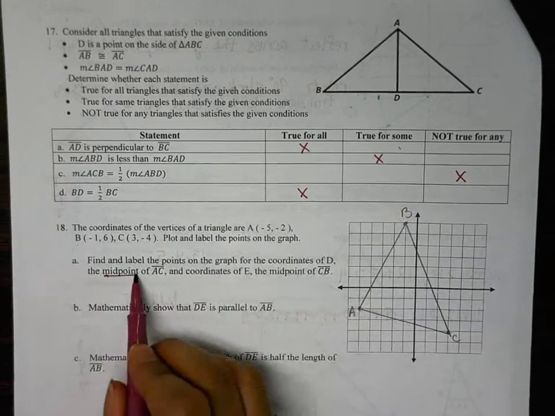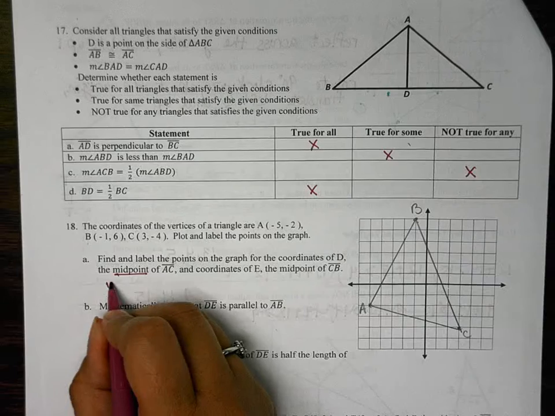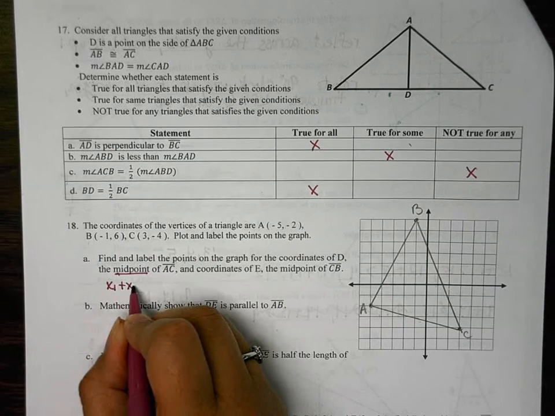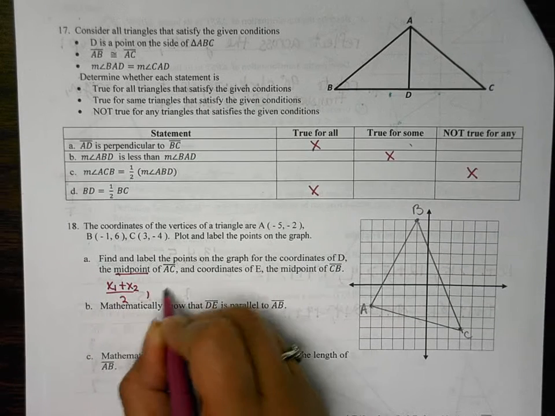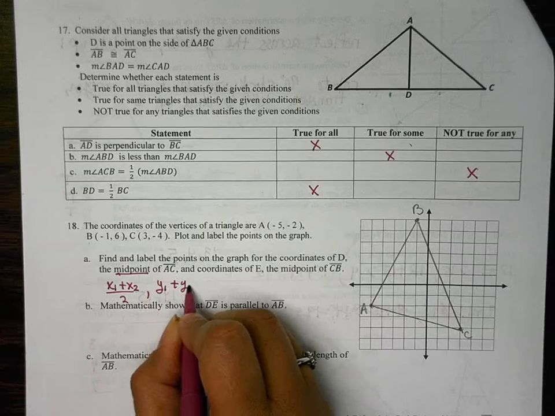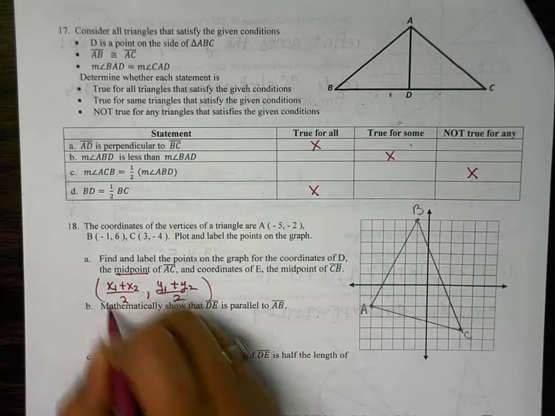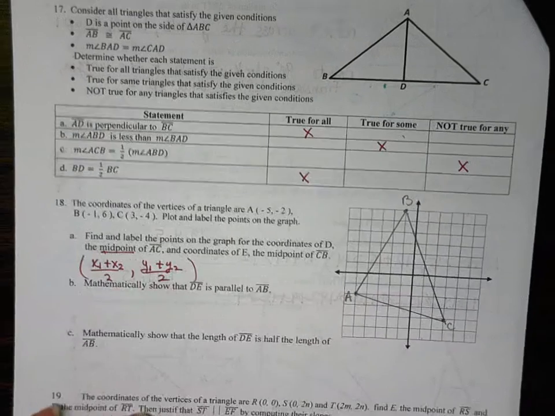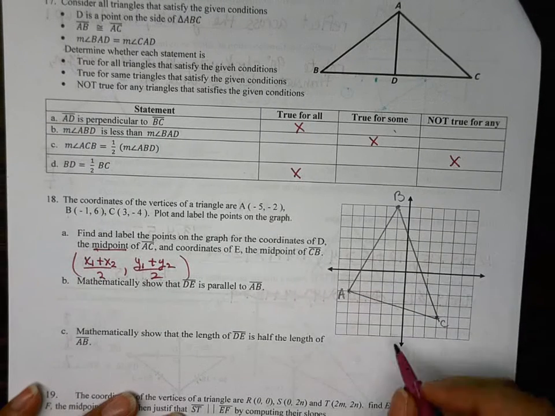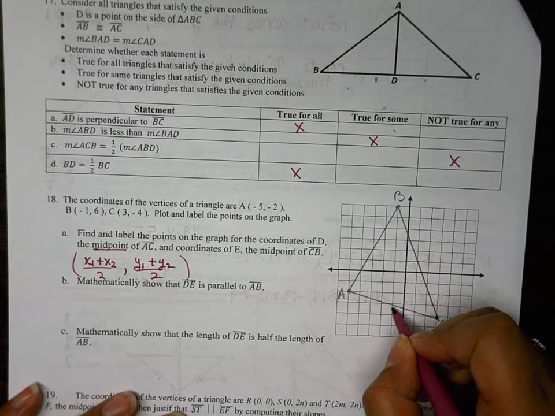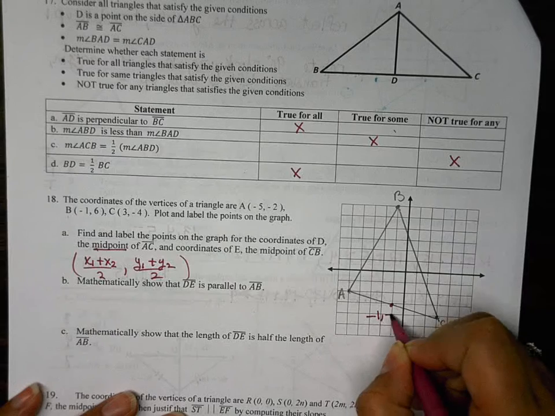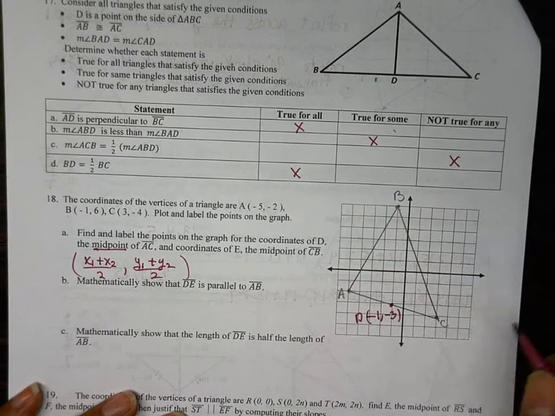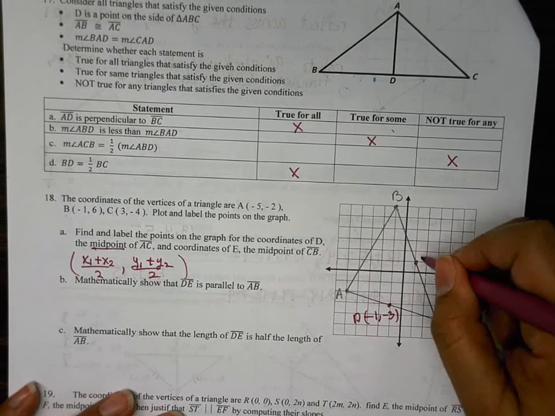So it's the midpoint. Midpoint formula is when you add your x values together and divide it by 2. Add your y values together and divide it by 2. That's your midpoint formula. If you do that for each one, you get D is -1, -3. And you get E is 1, 1.